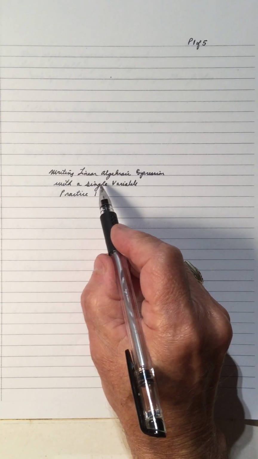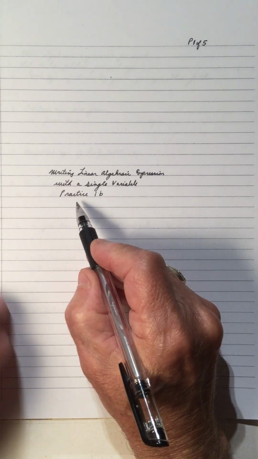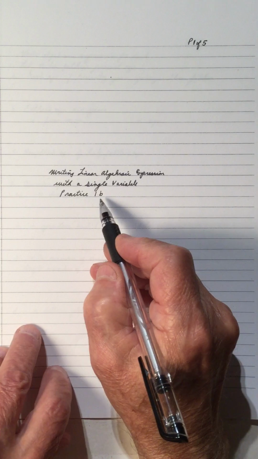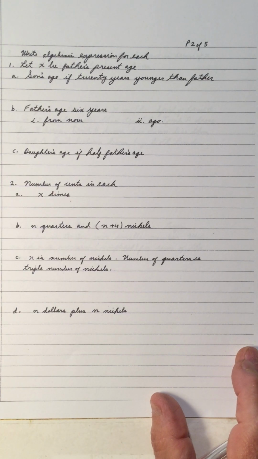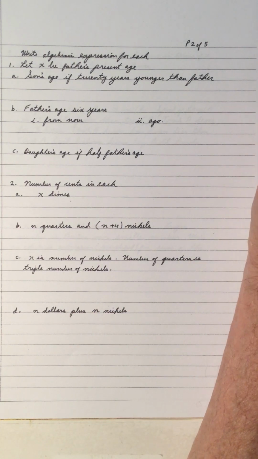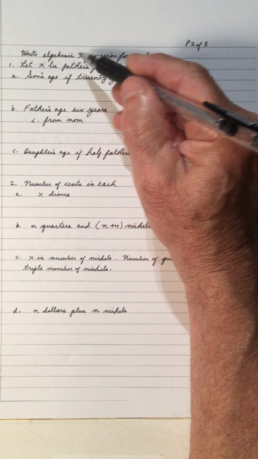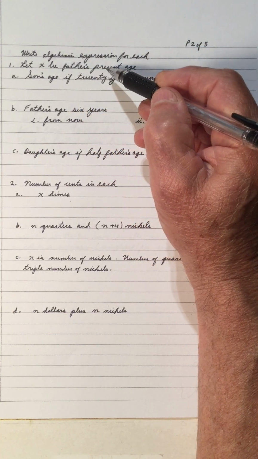Hi, and welcome to my video on writing linear algebraic expressions with a single variable. And this is practice 1 part B. Again, some more expressions related to the word problems that you're going to do in the next unit. Write an algebraic expression for each. Let x be the father's present age.